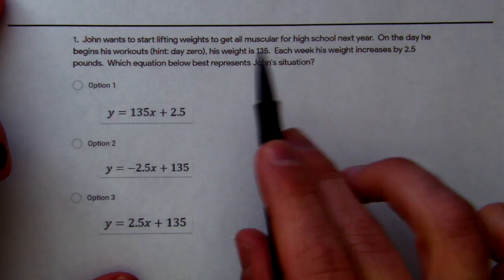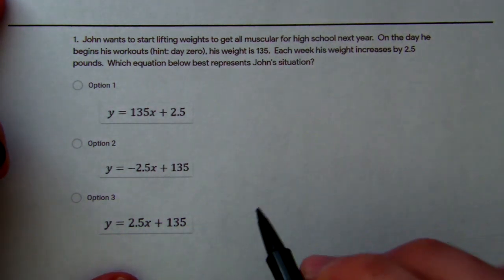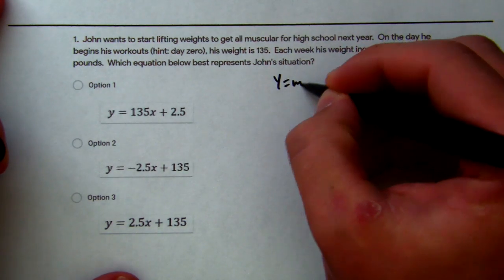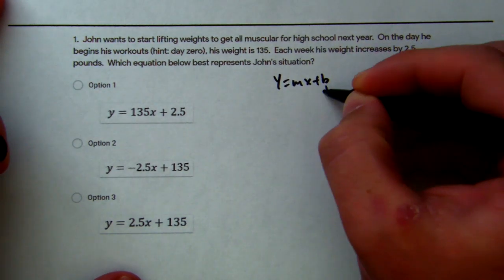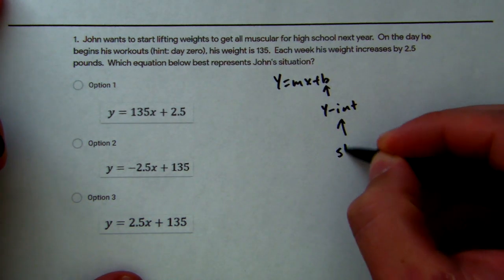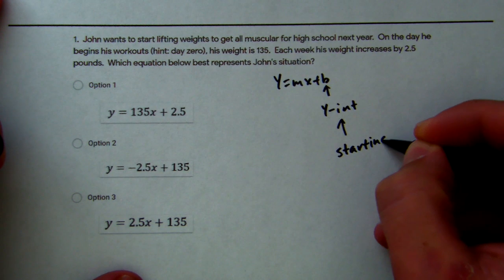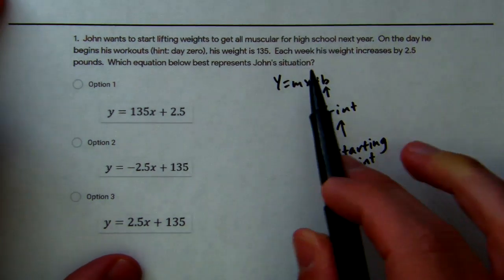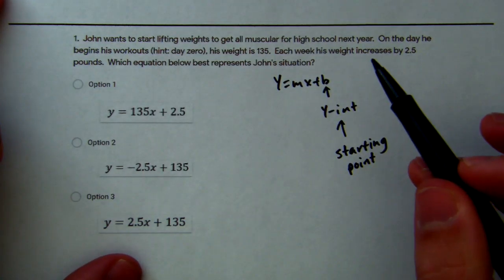So what we have to do is take this scenario and write an equation. Now, a couple things to look for. We need to write an equation y equals mx plus b. B is going to be our y-intercept. And what that means is this is our starting point. I like to think of it as our starting point. You could think of it as the initial, in this case we're talking about weight, the initial weight.